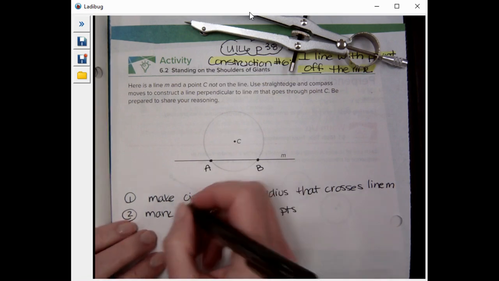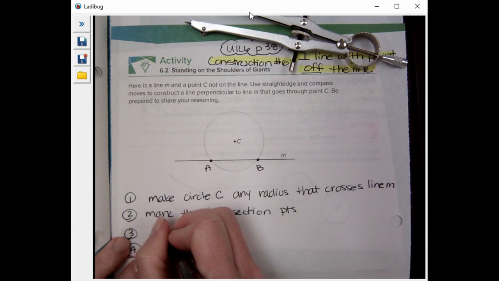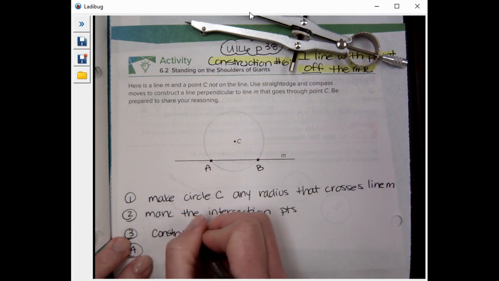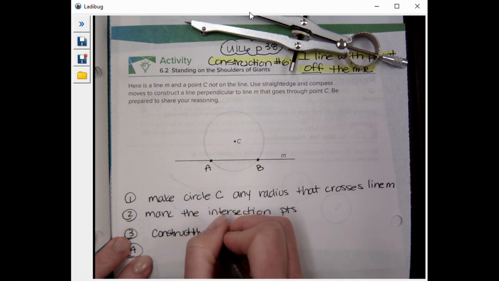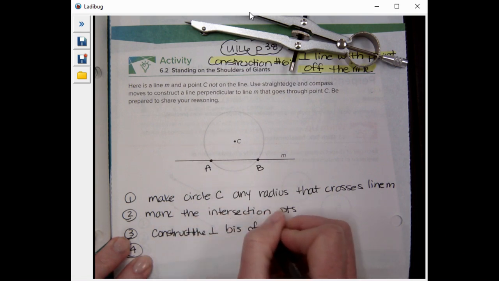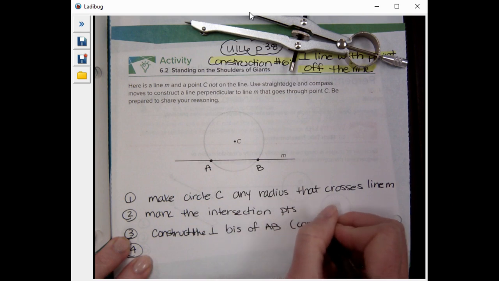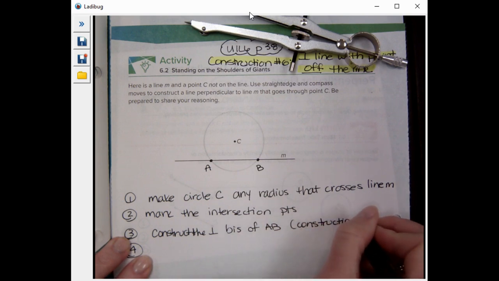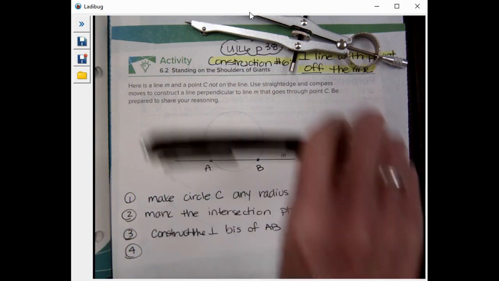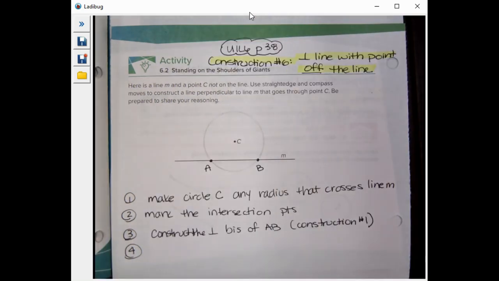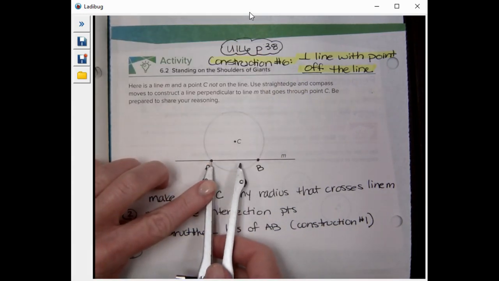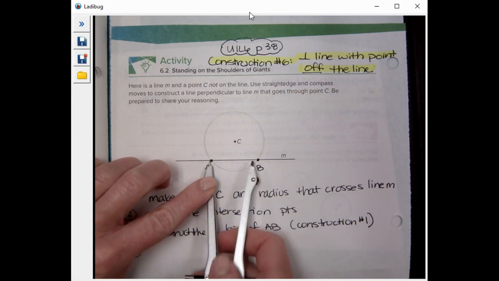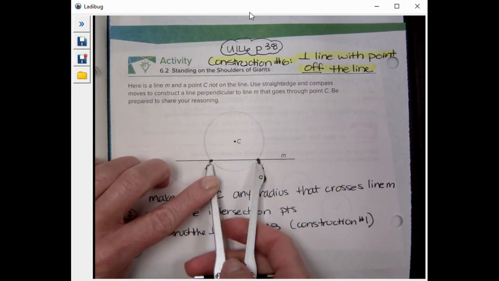So the next thing we're going to do is construct the perpendicular bisector of AB. That is our construction number 1. So let's do that. So I'm going to measure the distance between A and B. This doesn't have anything to do with C. I'm doing the construction of a perpendicular bisector from A to B. It means I want to do a big circle at A, I want to do a big circle at B, and I want to mark where they intersect.